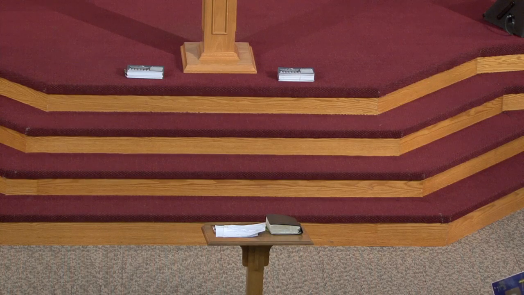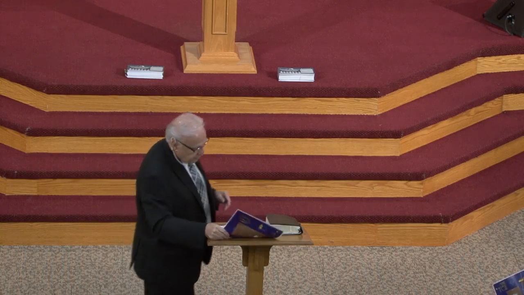Now this outer court is approximately 150 feet by 75 feet wide, and the fence is about 7.5 feet tall. Okay, so inside that outer court, you see that other little structure in there. It has two compartments. The bigger side is called the holy place. And then the smaller one that's in white, as you see there, is called the Holy of Holies. Okay? So let's look at that. I'll give you some details on that.